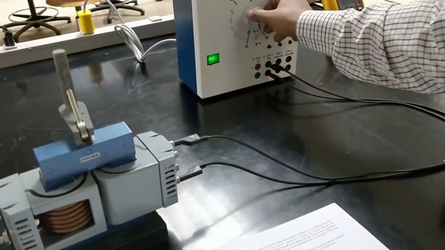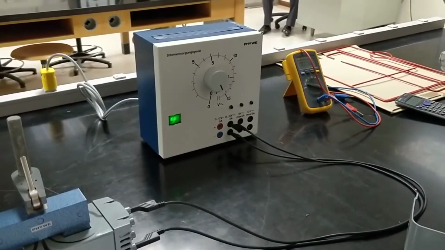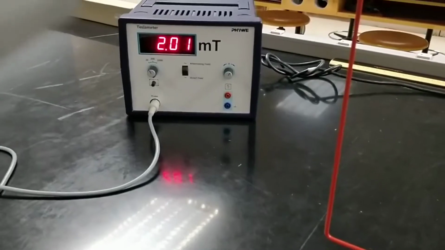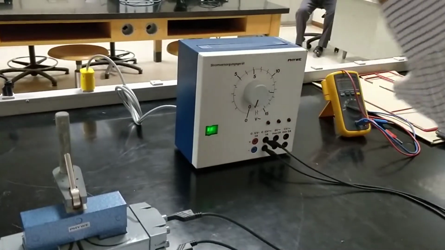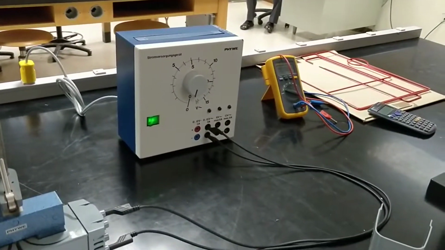So we are putting 100. Okay, you can notice the noise. This is due to the high current that we have, and we are seeing 2 millitesla in this case. Okay, 2 millitesla due to 10 ampere current passing, or 100 ampere in the wire passing.